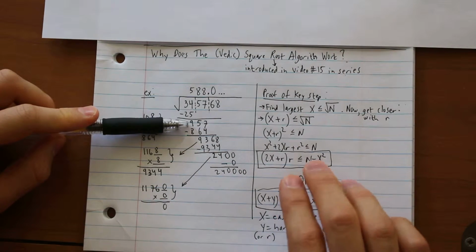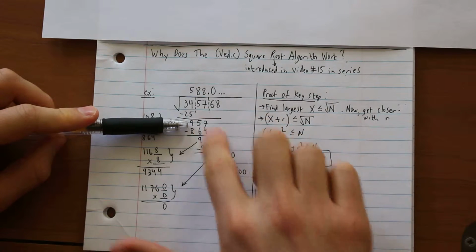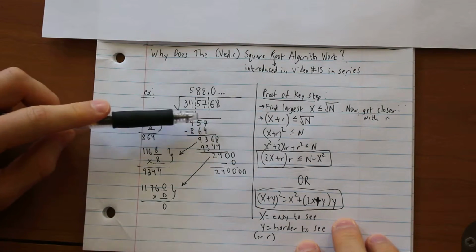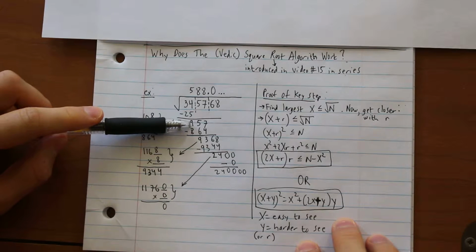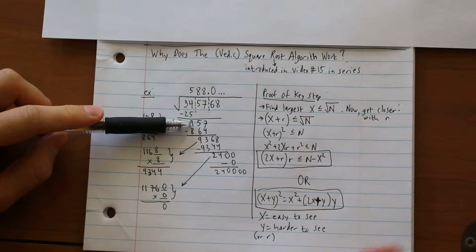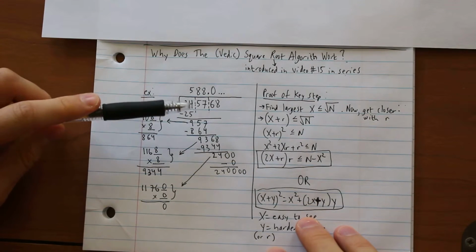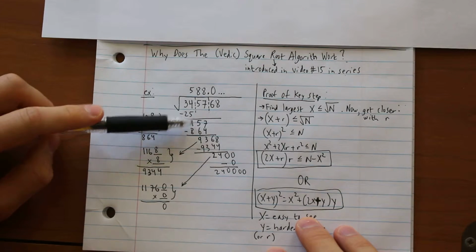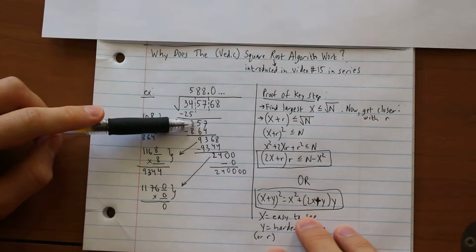And now the procedure calls for dropping down the next 2 digits. That's why there's a 5 and 7 here. So now the next step is a little weird, and this is going to be the focus of the proof. So now we're going to take this 957 and do some sort of weird division.